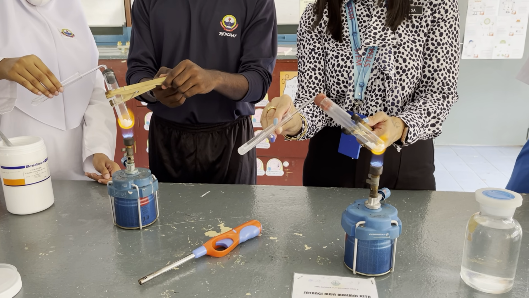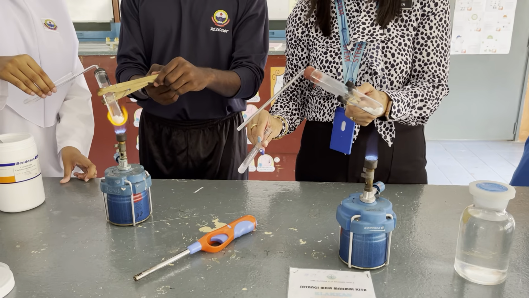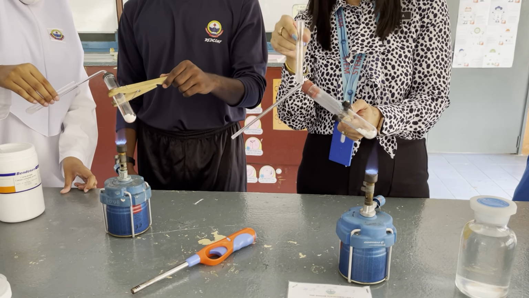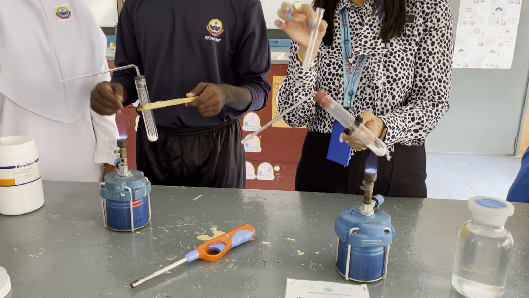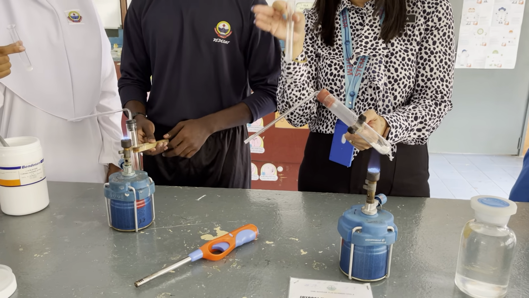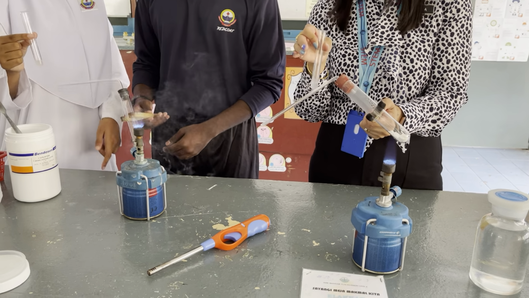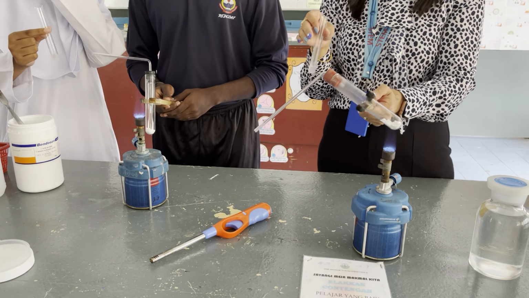Carbon dioxide. That means when you actually heat up calcite or calcium carbonate, you get carbon dioxide. Meaning that calcite or calcium carbonate consists of more than one element. Carbon, calcium, oxygen. Okay? Okay, can stop the first part.